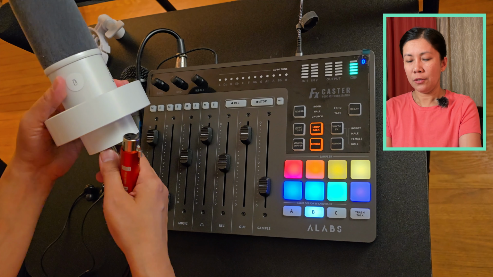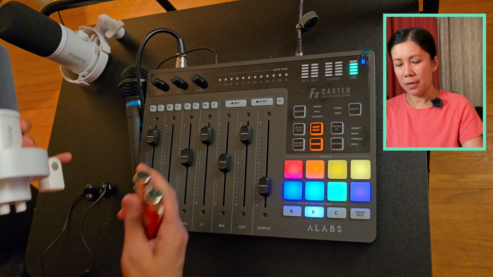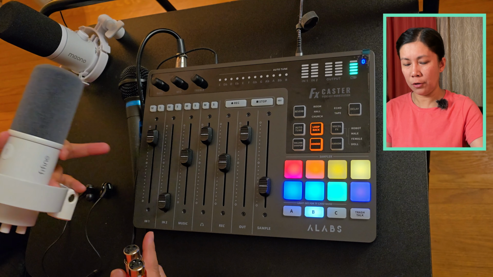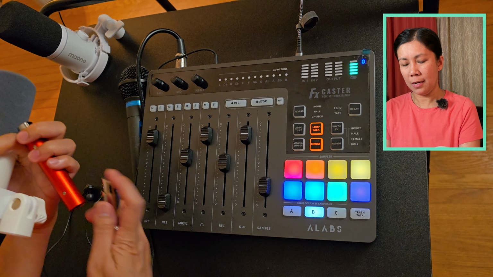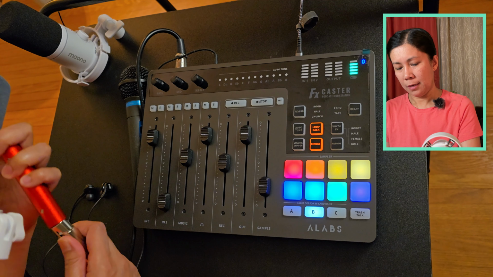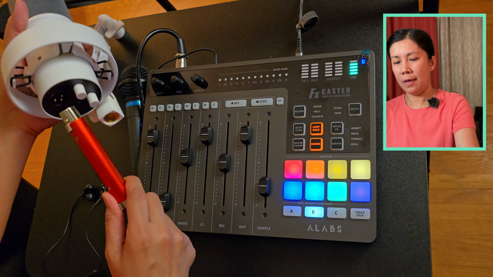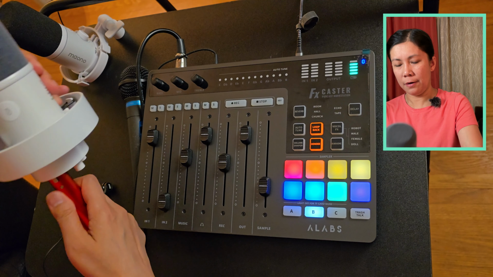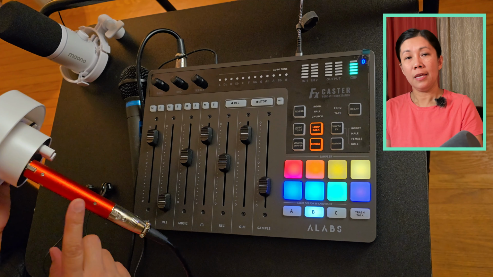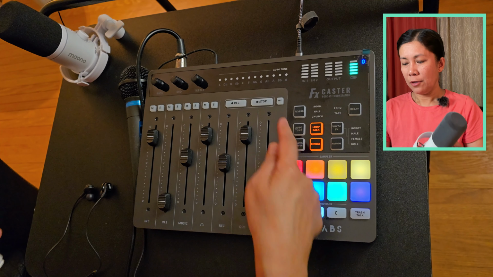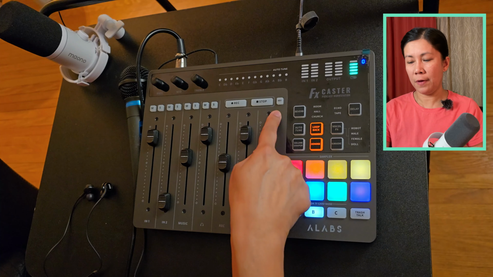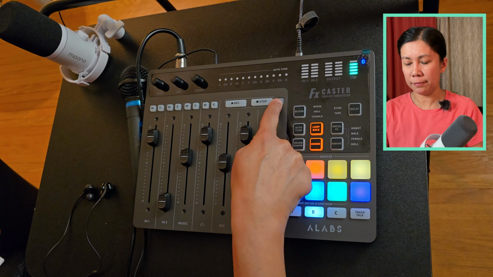So from here, what I'll do is I'm going to remove this one. As you notice, I'm not touching the volume right there. So from here, I'll connect this inline mic preamp and then I'll connect that to here. Okay, there it is. Whenever you connect an inline mic preamp like a Fethead, you have to turn on the 48 volt phantom power. So I'm going to turn it on.